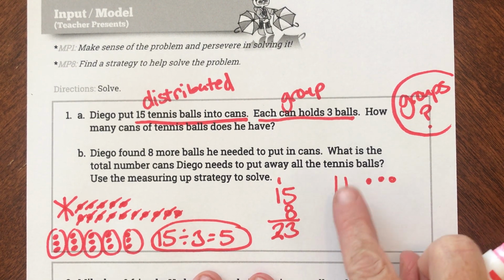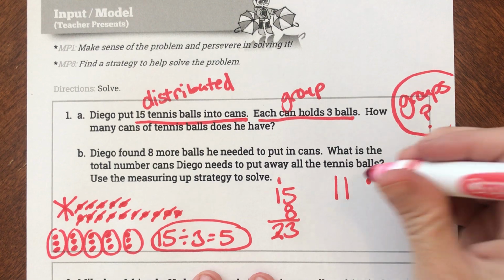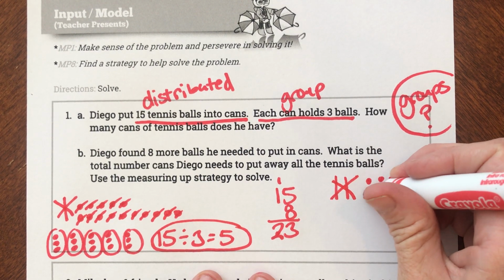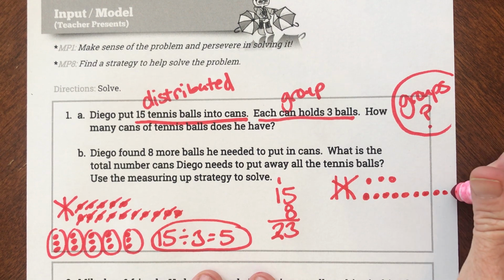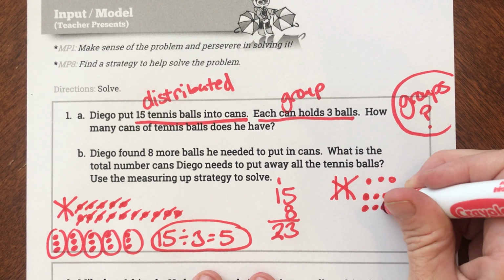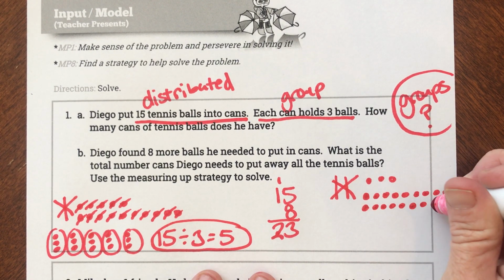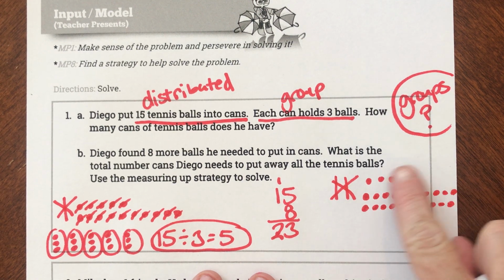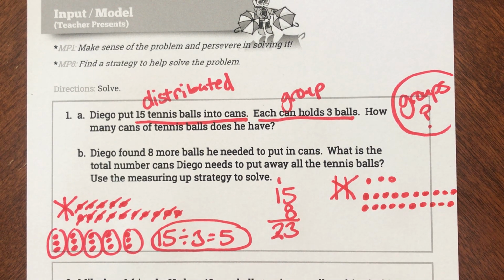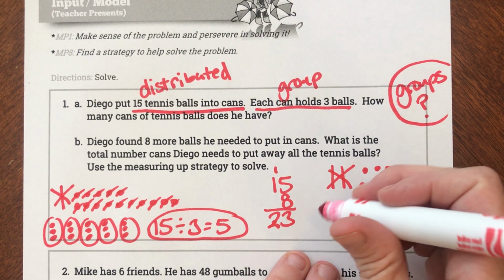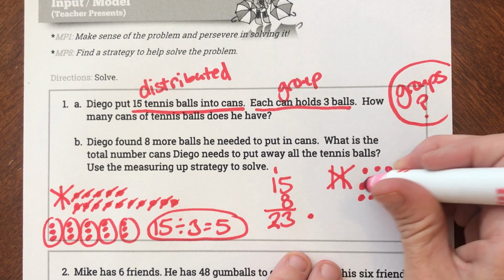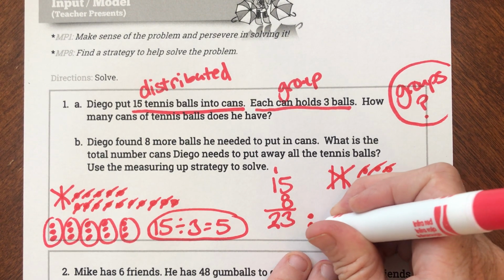Now, if each can only holds 3, am I going to be able to use those? No. So let's unbundle. 1, 2, 3, 4, 5, 6, 7, 8, 9, 10. So here's his 23 balls, and I'm going to put 3 in each group. 1, 2, 3.